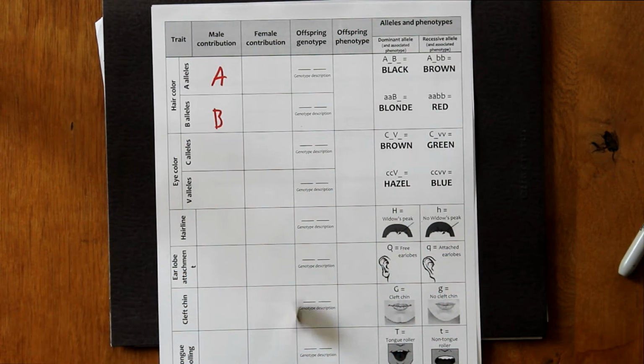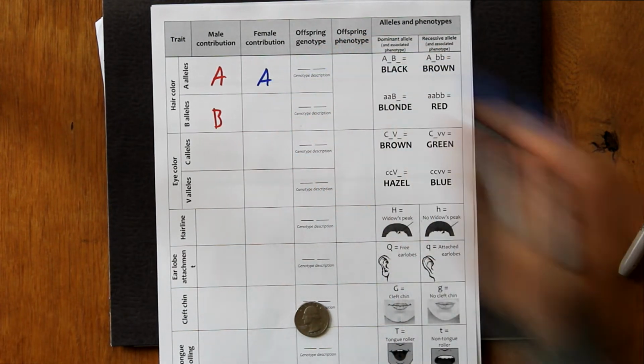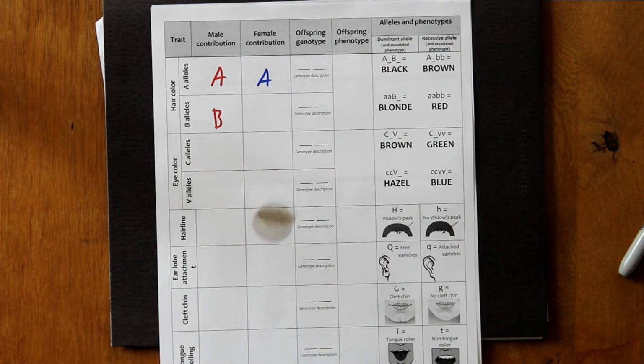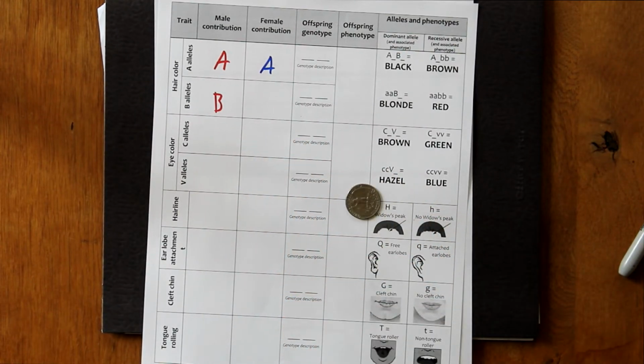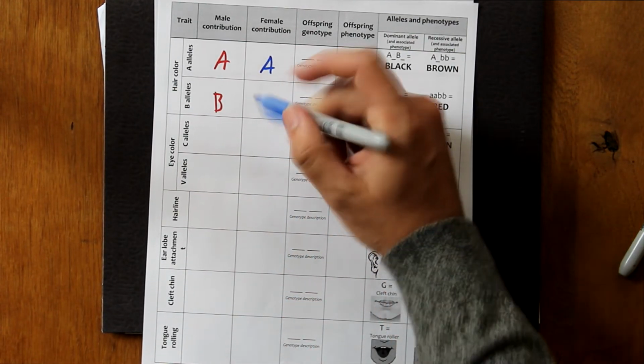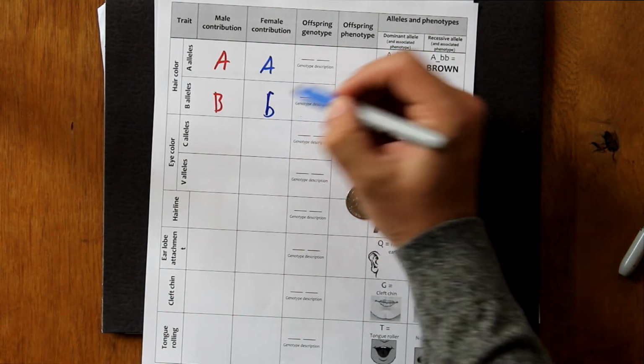Female is going to contribute heads, a capital A. And female is going to contribute, oh, wrong hand. There we go. Female is going to contribute a lowercase b.